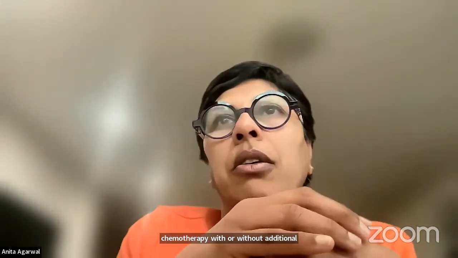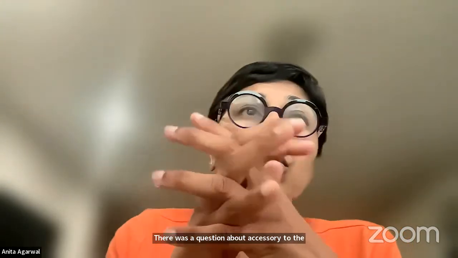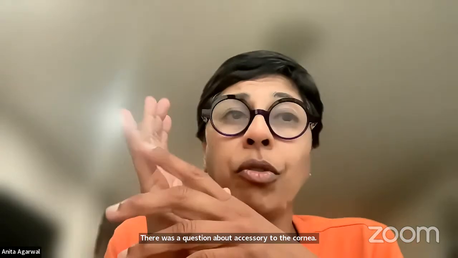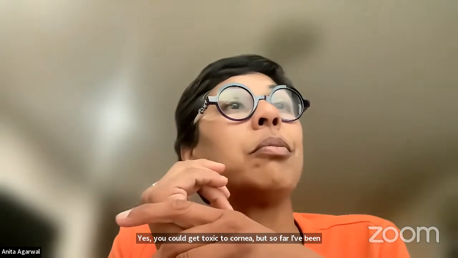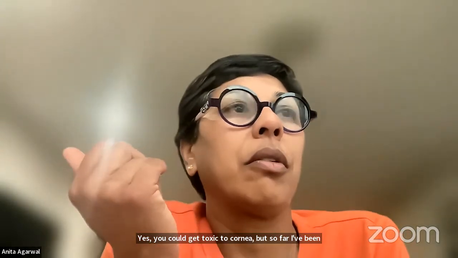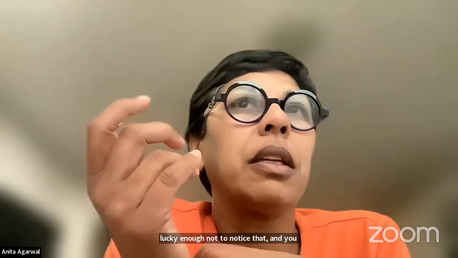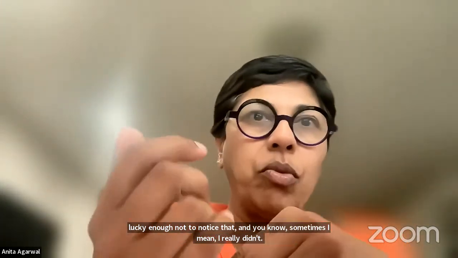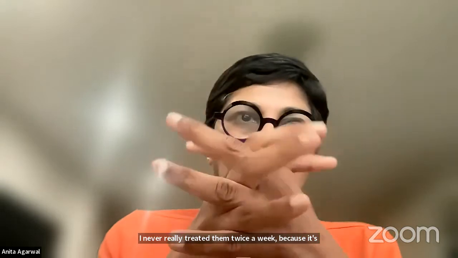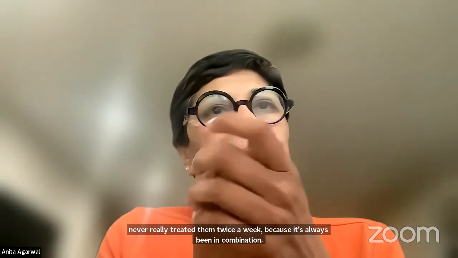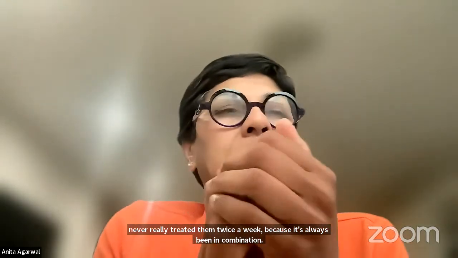There was a question about toxicity to the cornea. Yes, you could get toxicity to the cornea, but so far I've been lucky enough not to notice that. I have never really treated them twice a week because it's always been in combination. I've treated them once a week and treated as needed.